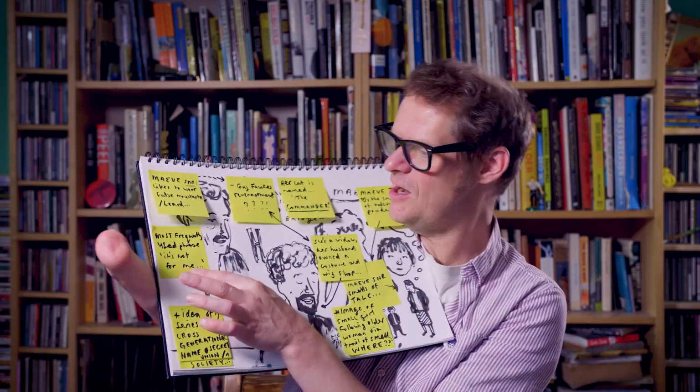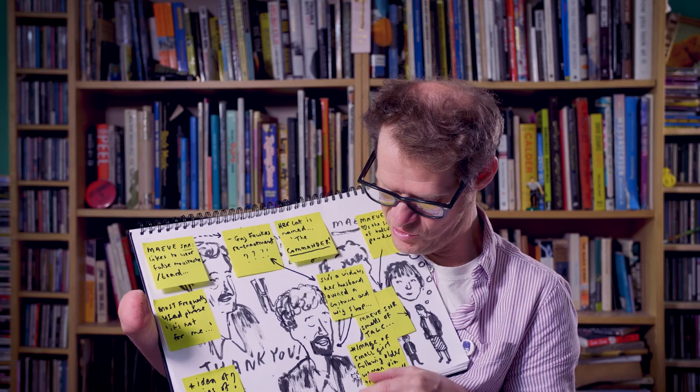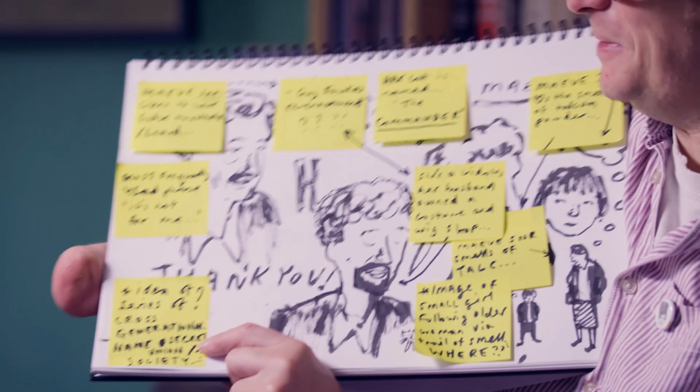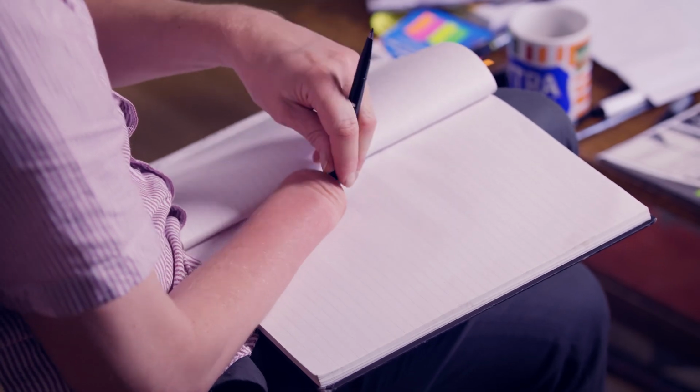That's a sort of theme. That's some dialogue. That's a detail. Her cat is named the Commander because we drew the cat on a lead. But a lot of these things will fall by the wayside, which is good. If you have more than enough ideas to use, that means you can ignore the really terrible ones. Possibly the cat Commander one, possibly the idea of a cross-generational secret society of young children and old people. So maybe I would begin drawing that simply.